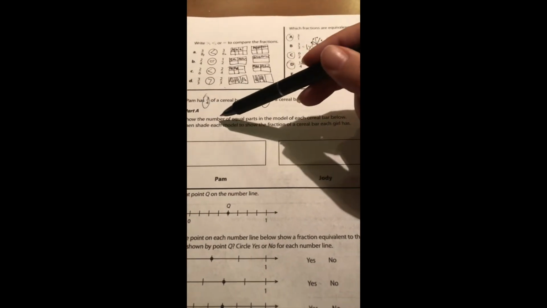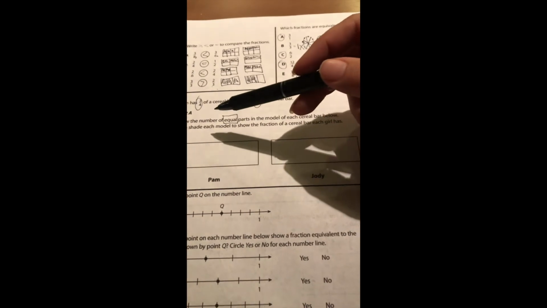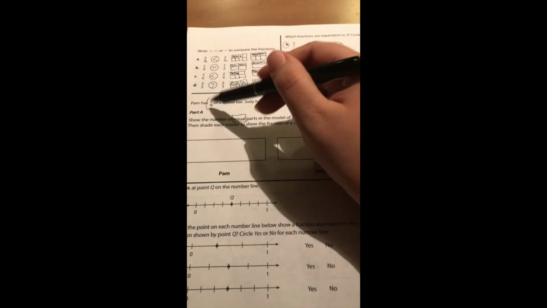This problem says Pam has 3/4 of a cereal bar. Jody has 7/8 of a cereal bar. We're going to go ahead and circle the numbers because that is a strategy when we do word problems to help draw our attention to it. Show the number of equal parts in the model of each cereal bar below. Equal is a key word because we know it means it has to be the same size and the same shape. Then shade each model to show the fraction of a cereal bar each girl has. So here, I know I have to cut this into fourths.